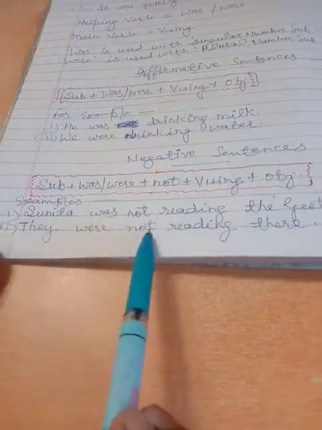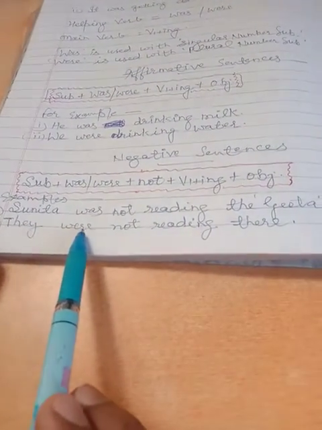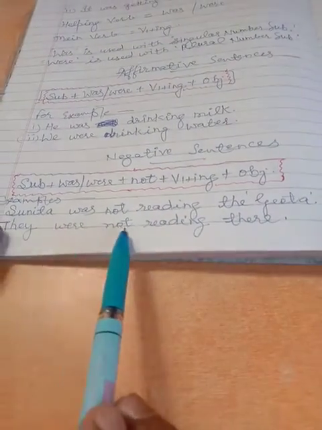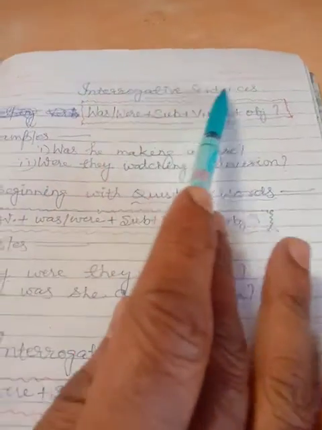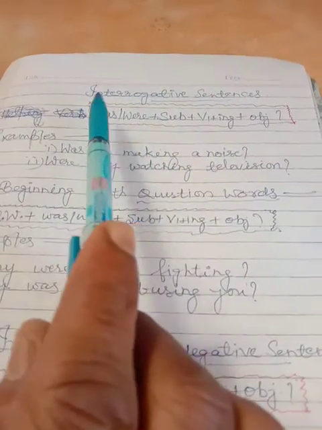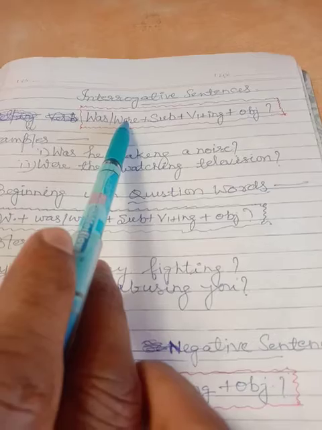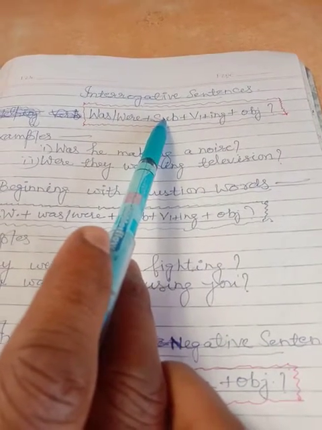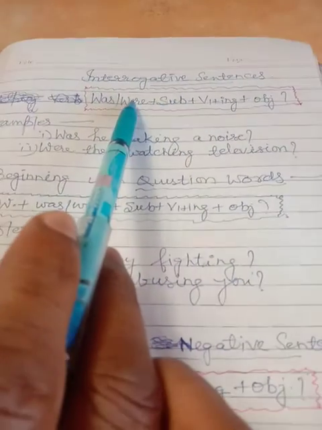Next: They were not reading there. So they is a plural number subject. Were is used with the plural number subject they, and not is for making the negative. Reading is the first form of the verb plus ing, there is the object. Now next, the interrogative sentence. The structure of making an interrogative sentence: first use was or were according to the suitability of the subject. If the subject is singular number, then we use was. If the subject is plural number, then use were.